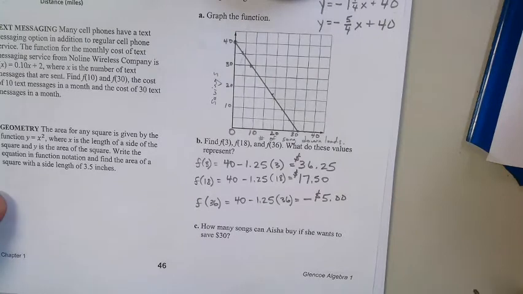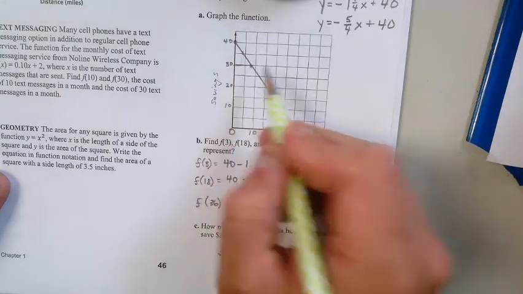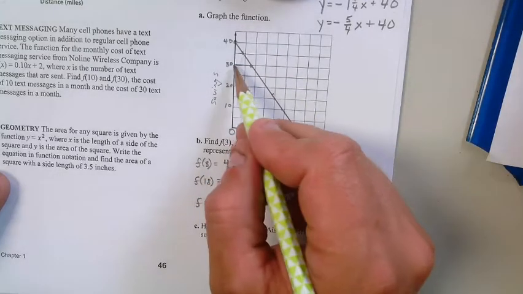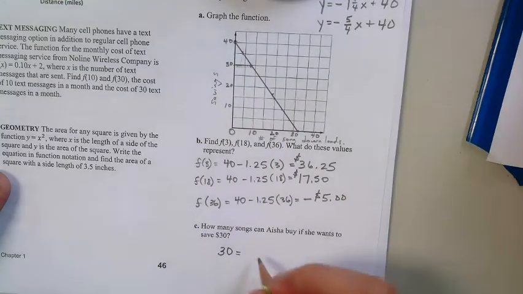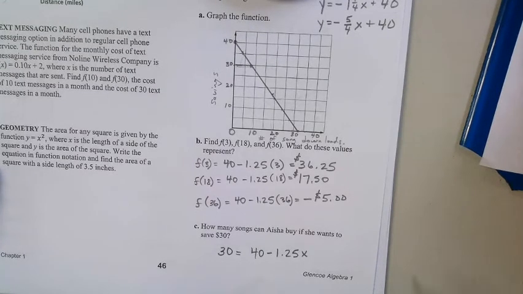So what could I do? Well, I could go ahead and plug in 30 for the y, because that's what we want, $30 savings. How many songs? So 30 equals 40 minus 1.25x. Now, we haven't really worked on these this year yet, and you may remember some from last year, but let me kind of walk you through this.